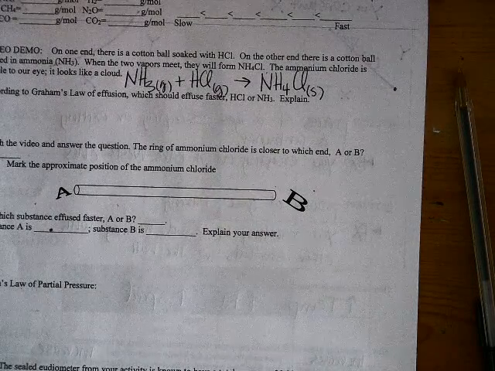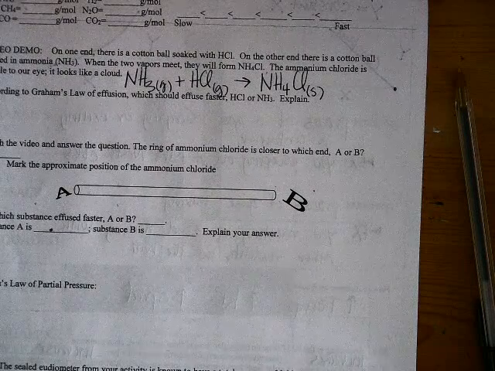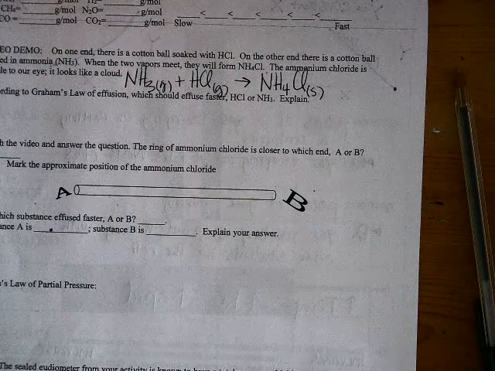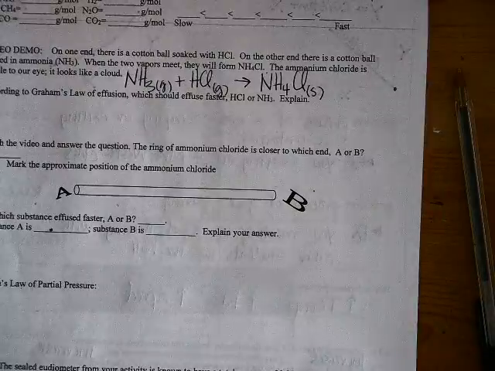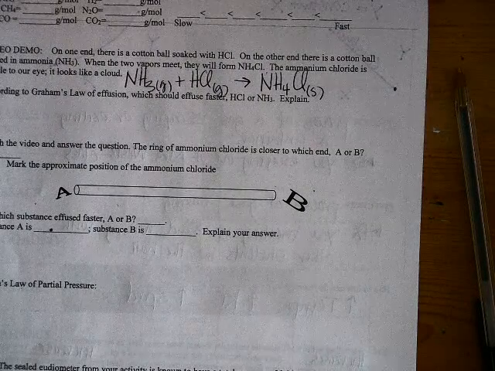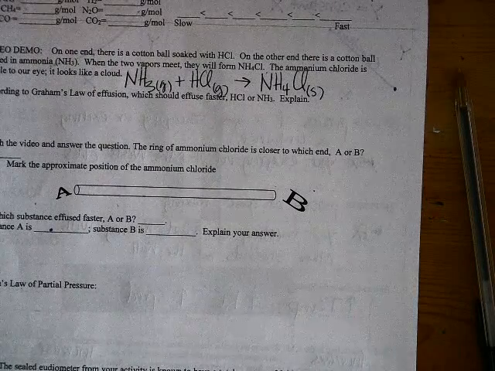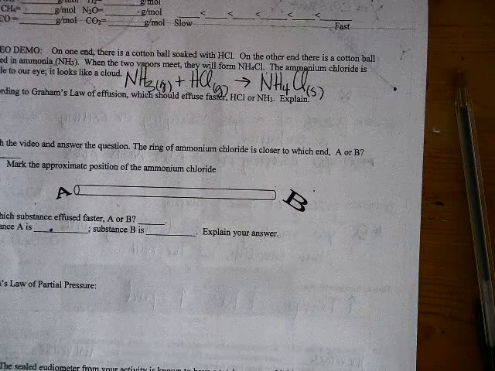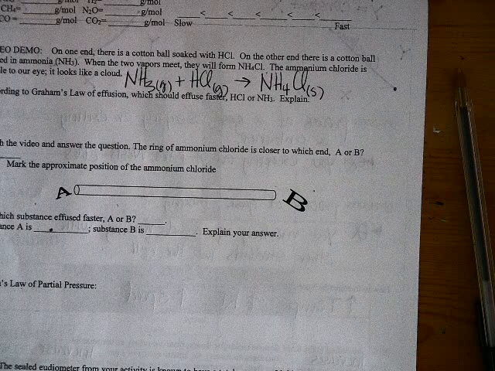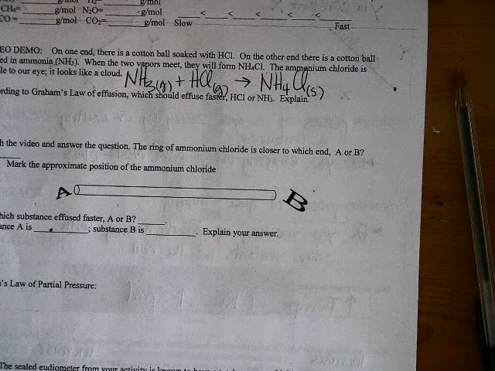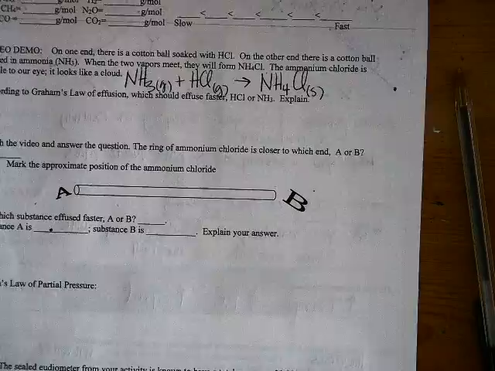One of them's soaked in hydrochloric acid, one of them's soaked in ammonia, and they are naturally going to evaporate. And we can't necessarily see the molecules, but we have our animation there that's showing our molecules moving.